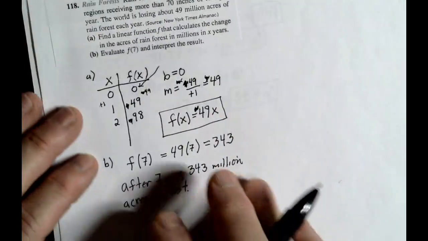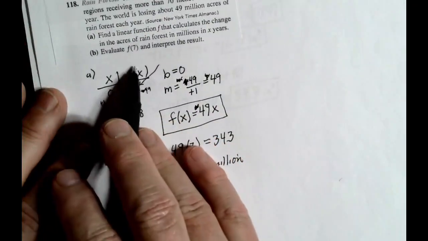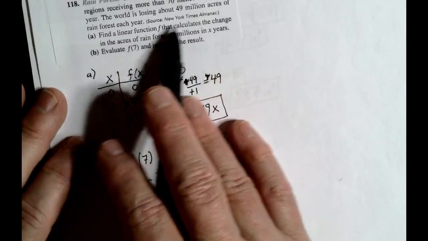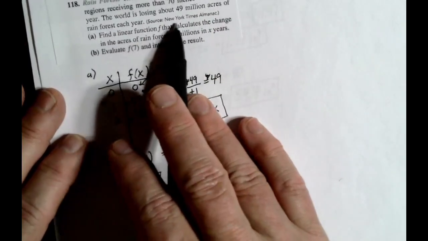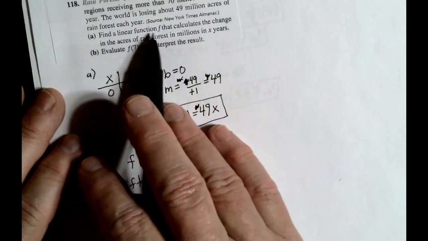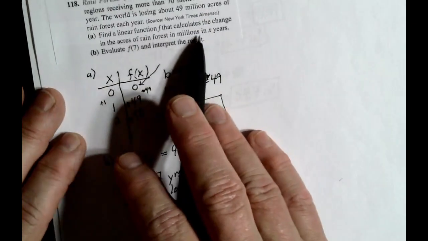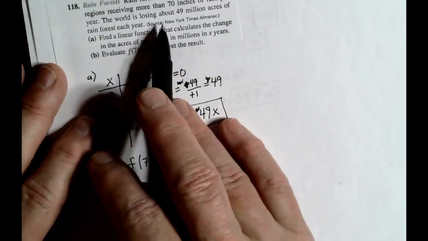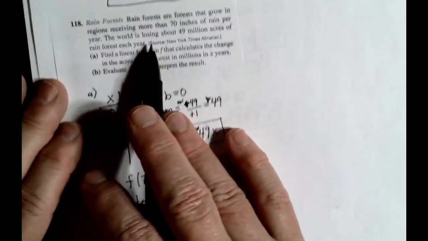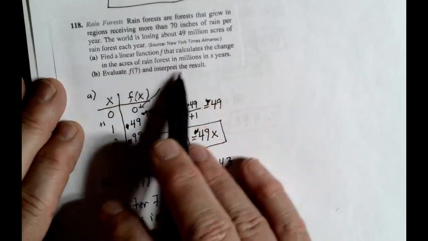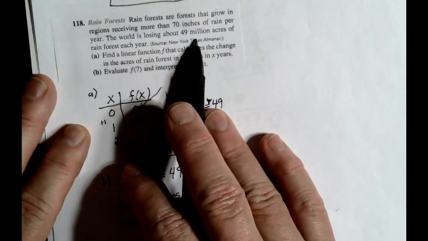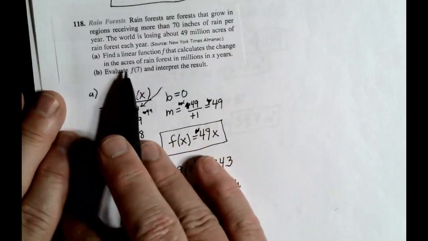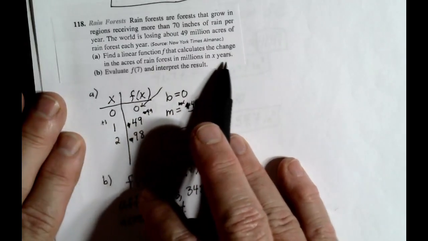Alright, this one says rainforests are receiving more than 70 inches of rain per year. The world is losing about 49 million acres of rainforest each year. Find a linear function that calculates the change in the acres of rainforest in millions in the next years. So first off, that first number as to how many inches of rain it receives is meaningless. The number you care about is the 49 million. Right?